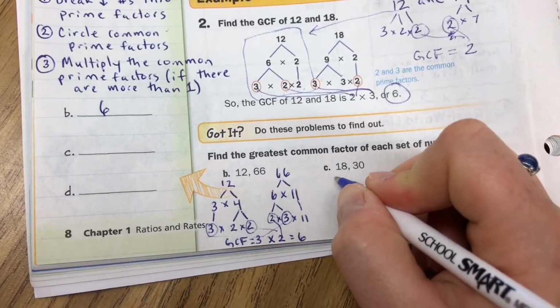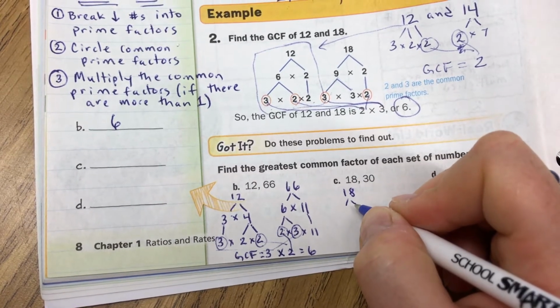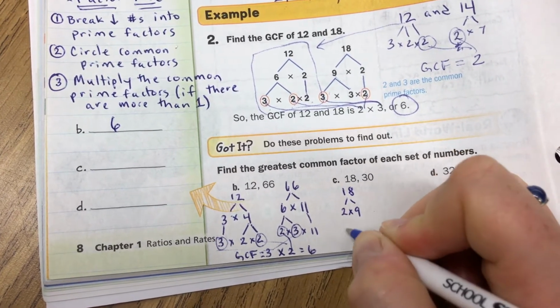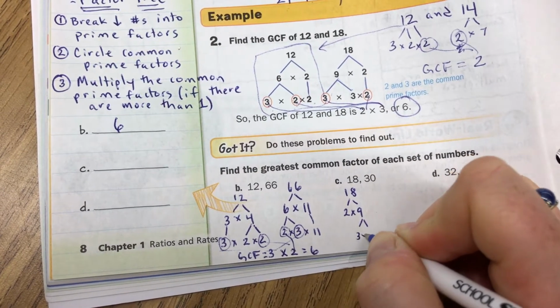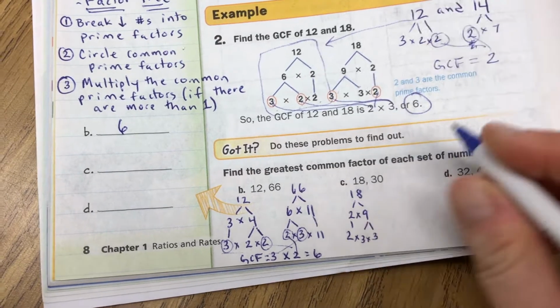So let's make a tree for 18. Well, you could do 2 times 9, right? 2 times 9. 2's already prime. 9 can break down into 3 times 3. So 2 times 3 times 3 gave us 18.